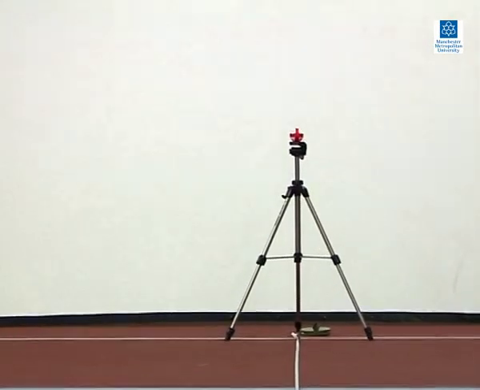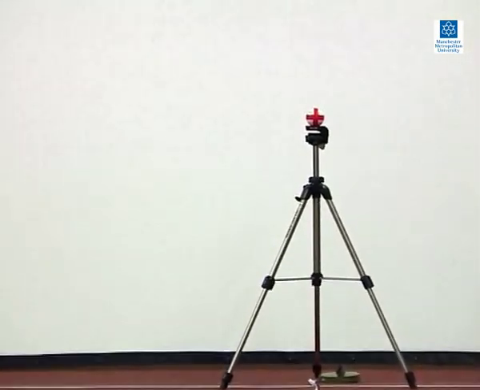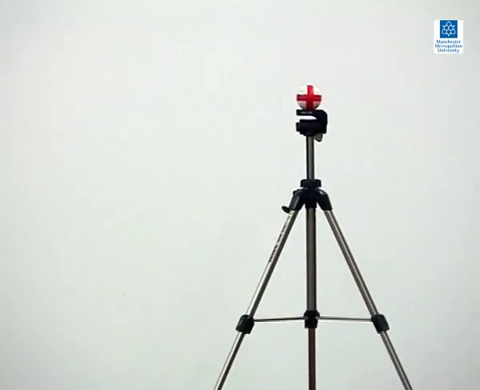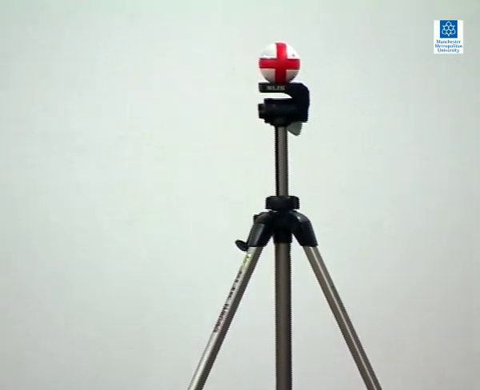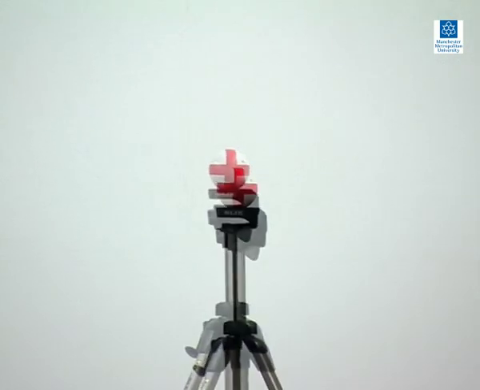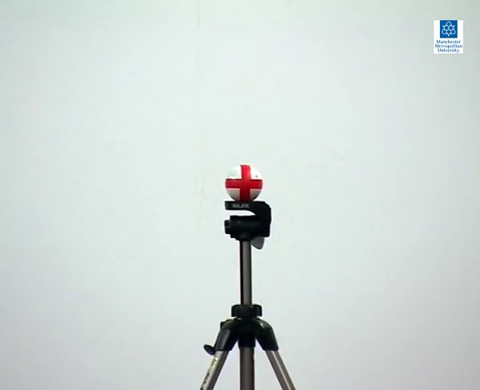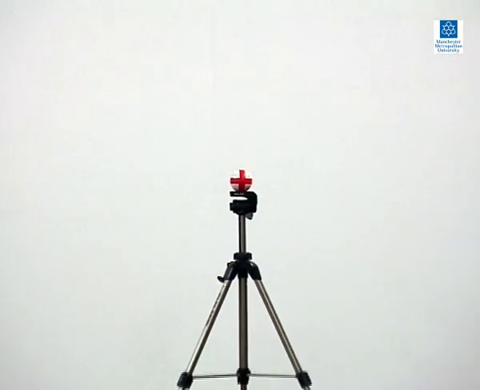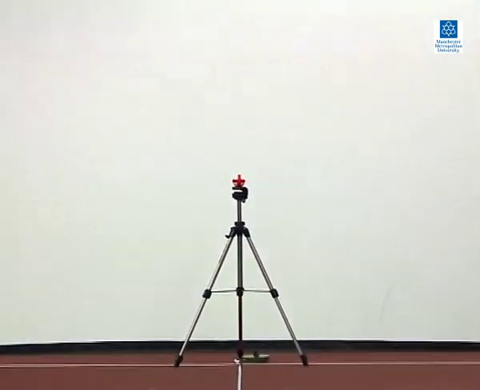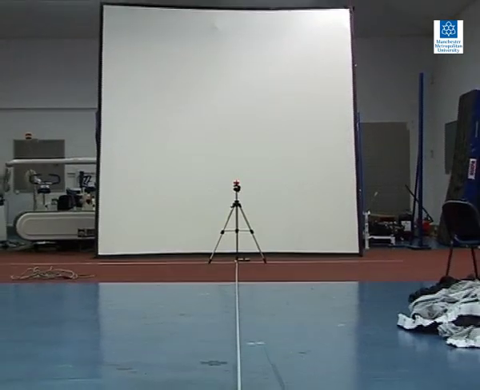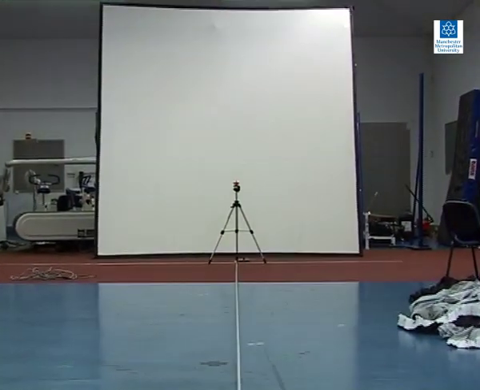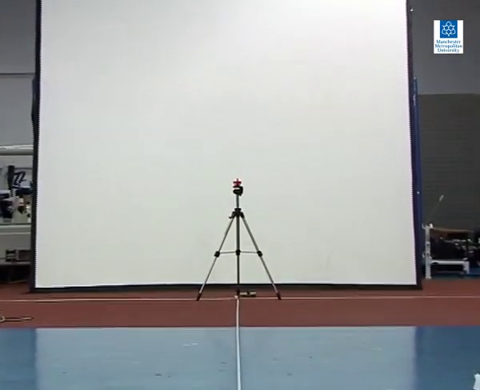This is best done by zooming in on the object. The camera is then zoomed out to the required field of view. The effect of not aligning the optical axis of the camera at right angles to the plane of motion is covered in the next section.